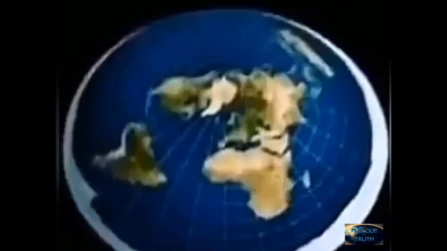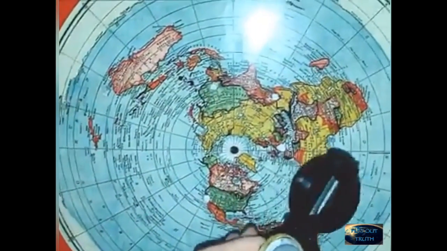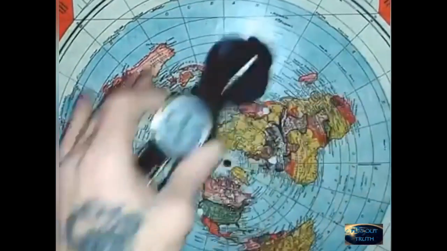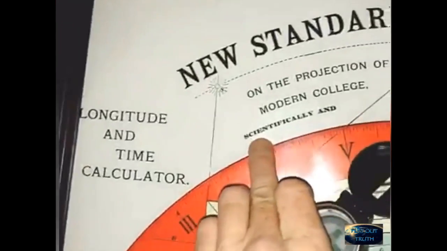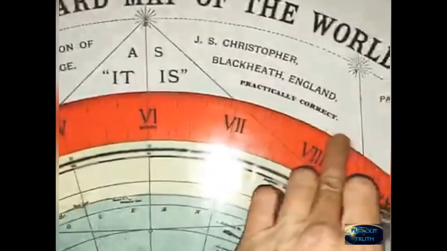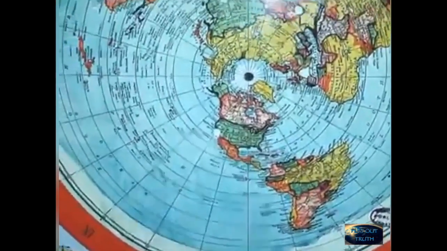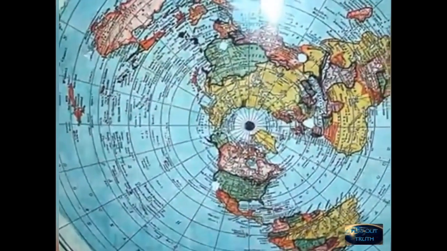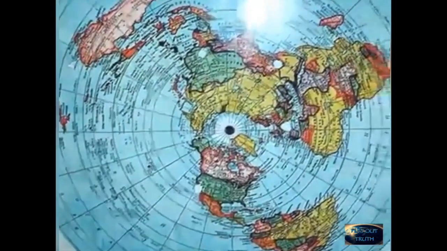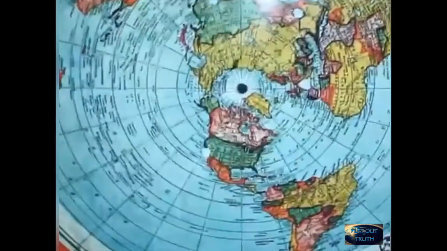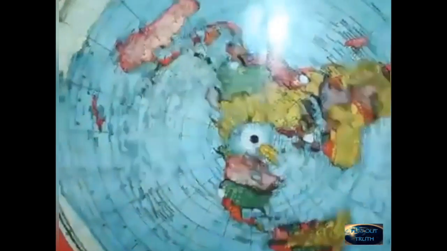The only reason that you believe what you believe is because that's what you have been taught to believe without questioning it. Now, this is not something new. You know, everyone has known this for 5,000 years. All ancient civilizations, all the way up. I mean, this map is 1892. It says scientifically and practically correct. This is not something new. This has always been like this. And then the last 100 years, with these fake government agencies, especially NASA in the last 50 years, has convinced you otherwise.